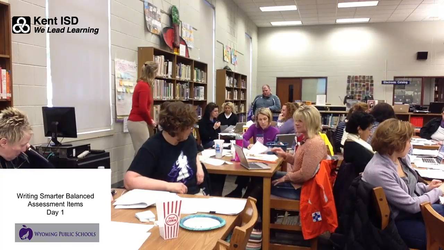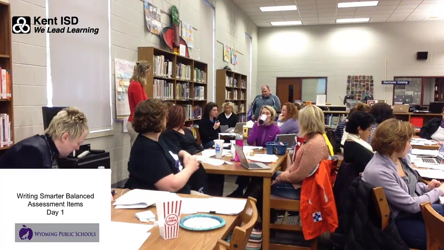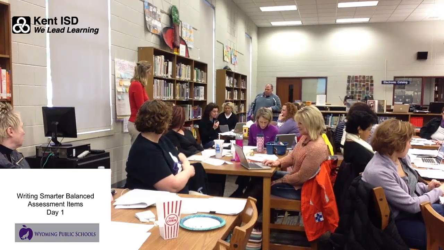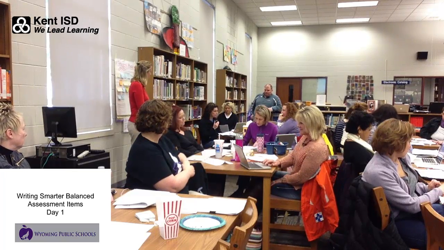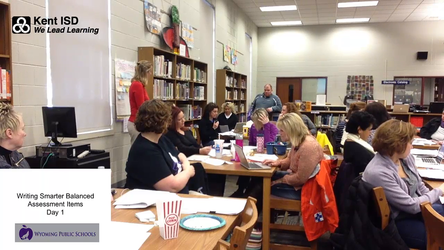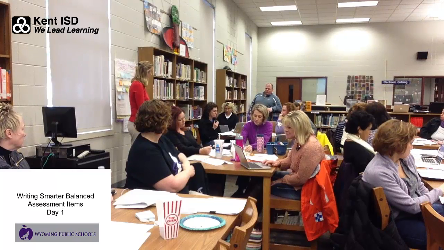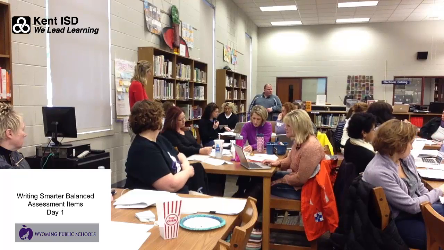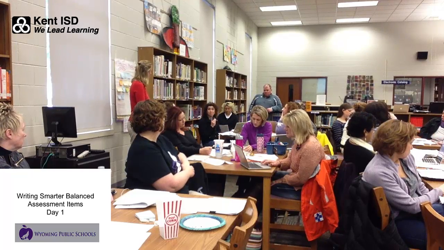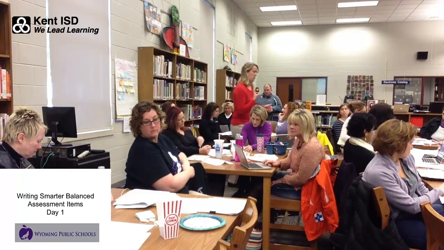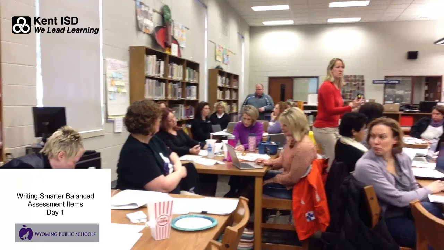Ours was on soils and mixtures of particles of different sizes and how water moves through the soil at different rates. They had to look at a chart. We said it was a 3 because of the analyzing. They had to explain why this change would result in slower drainage. So they had to look at the chart and also look for general patterns. Thank you. All right, you guys?